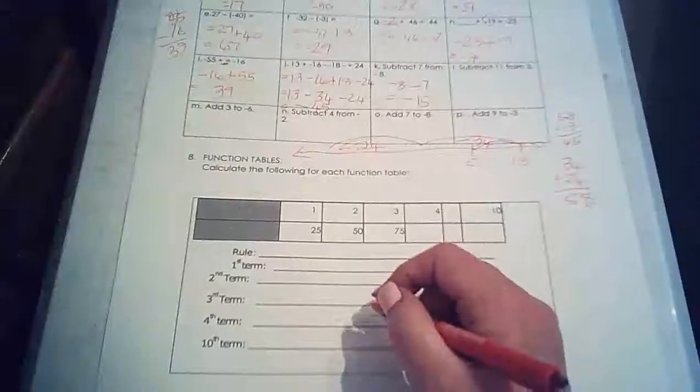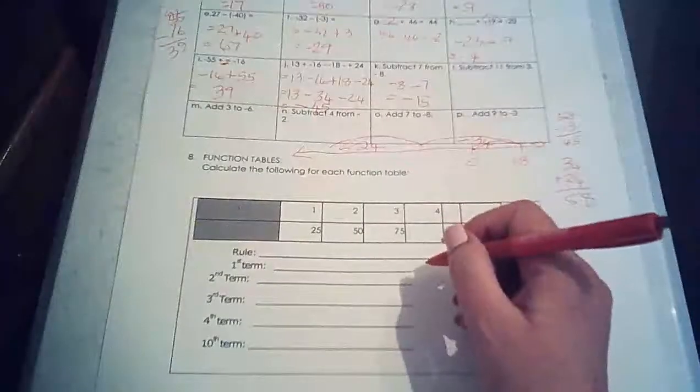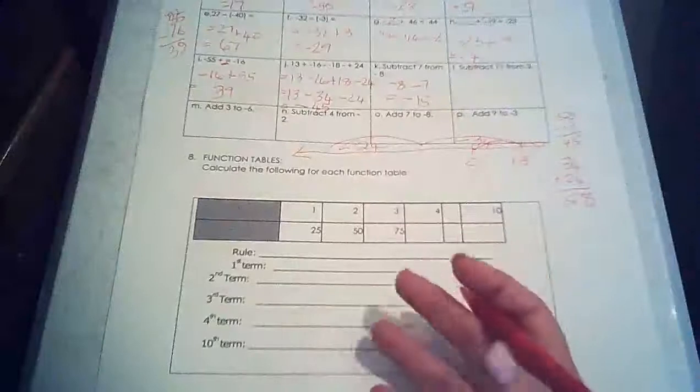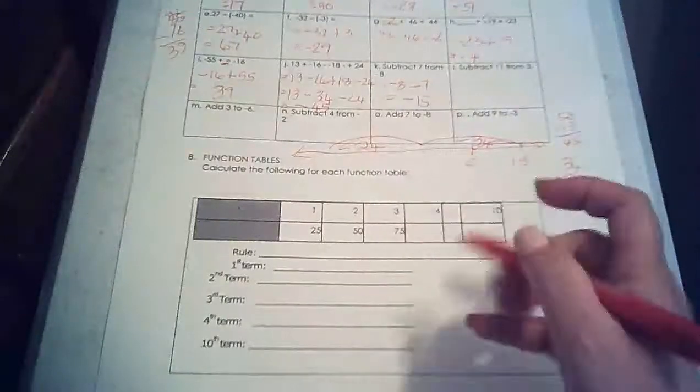I am going to do part 2 now of paper 1. So I'm starting at function tables number 8. Okay. So the first thing we want to look at is how we do function tables. Remember I said to you there's a certain recipe.